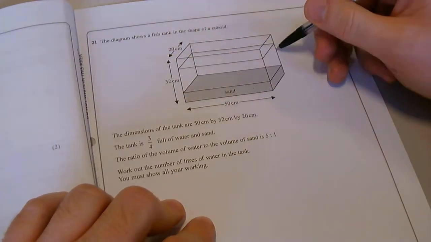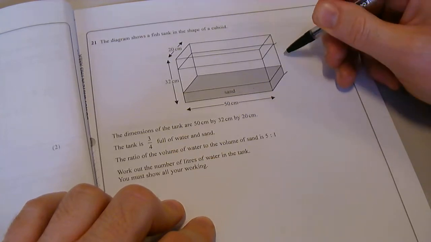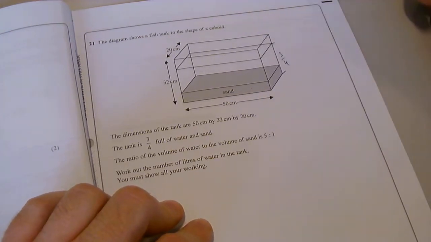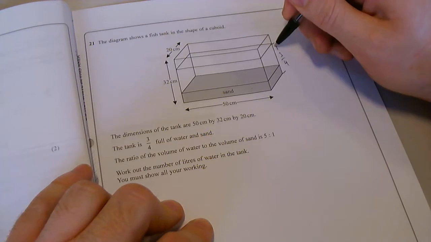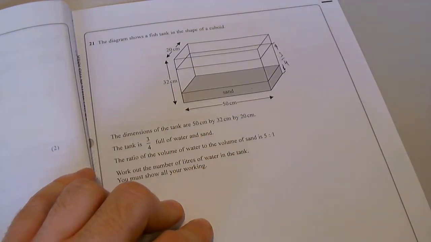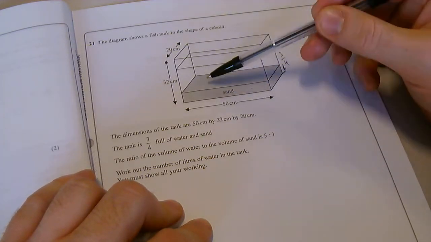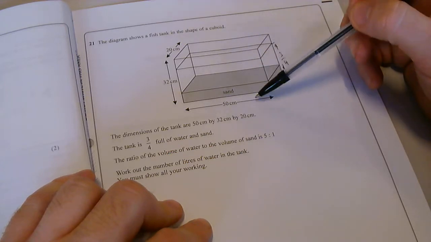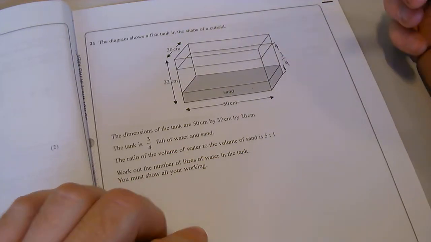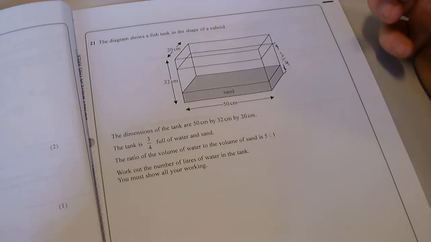So up to here is 3/4. That's what we know there, because that's the water line. So that's there. That's 3/4 worth. The ratio of the volume of water to the volume of sand is 5:1. So this area here where the water is 5 times bigger than the sand. You must work out the number of litres in the tank and show your working out. Okay, so that's what we're going to do.